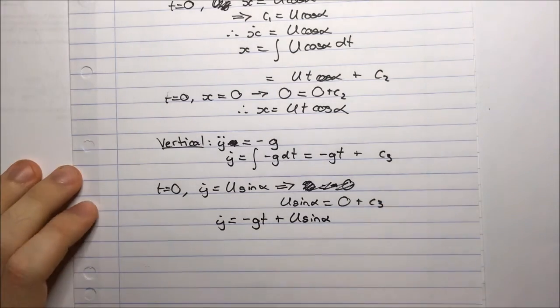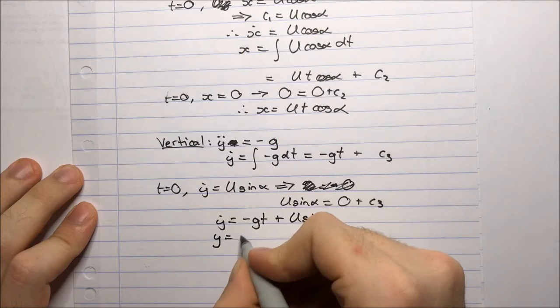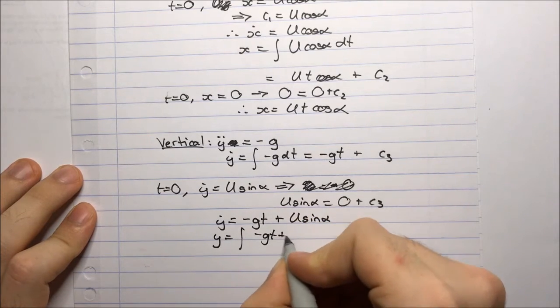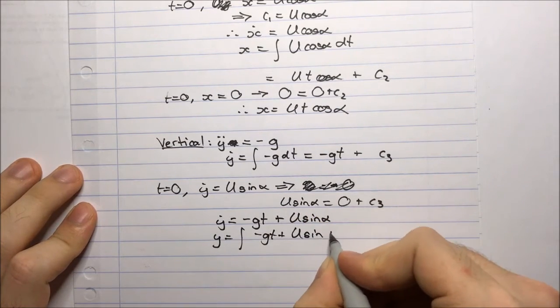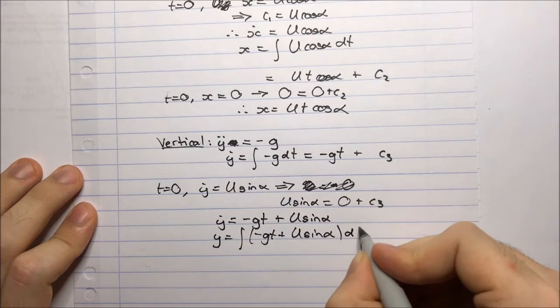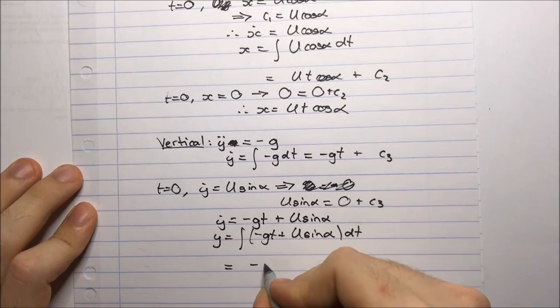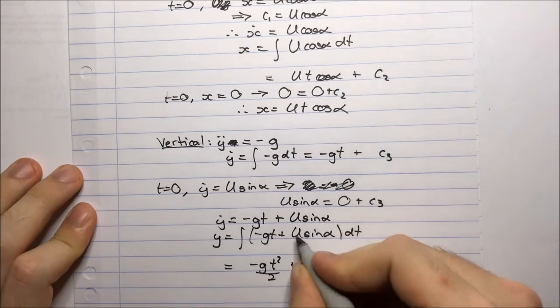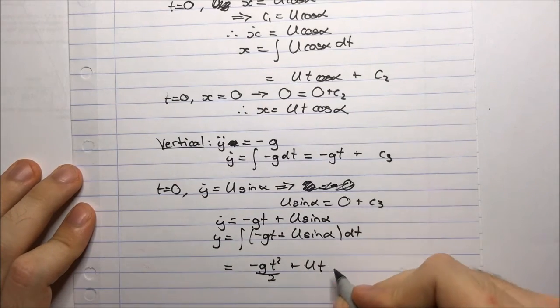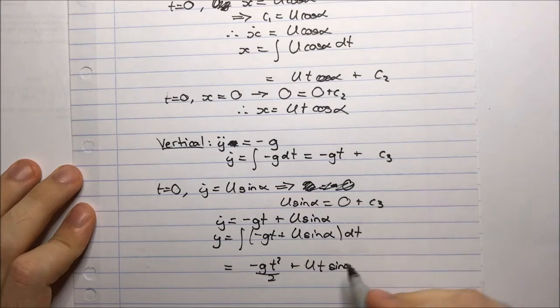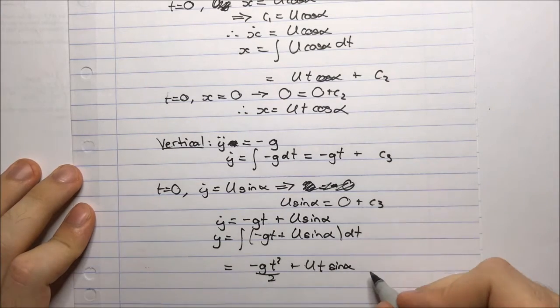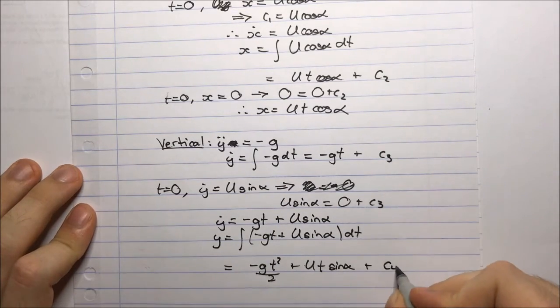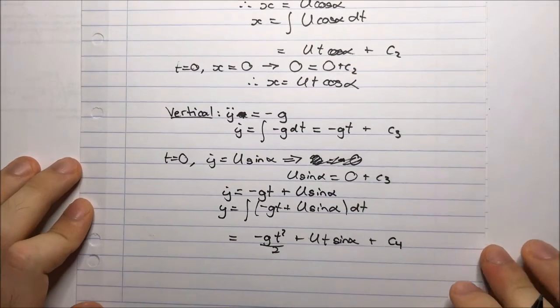Great, now I want to get y, so I'm going to integrate this with respect to t, and I'll get negative g t squared on 2 plus, this is now a constant with respect to t, so ut sine alpha when I integrate it, plus another constant, my fourth constant, c4.